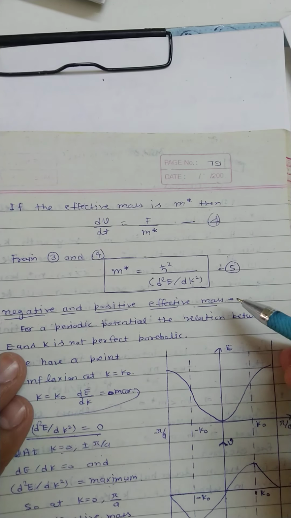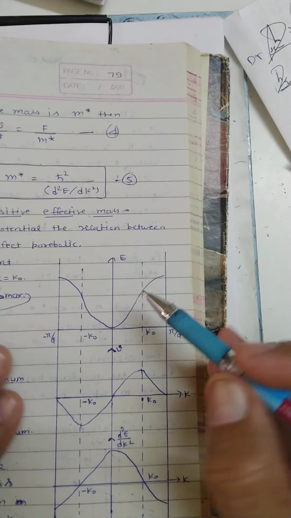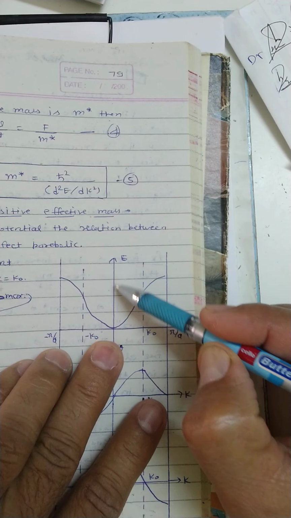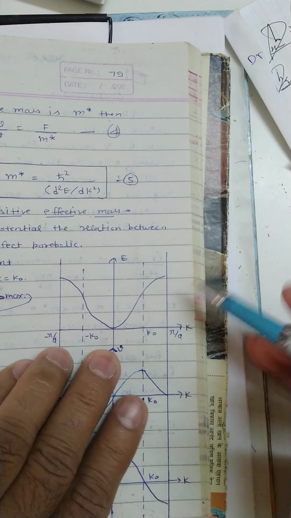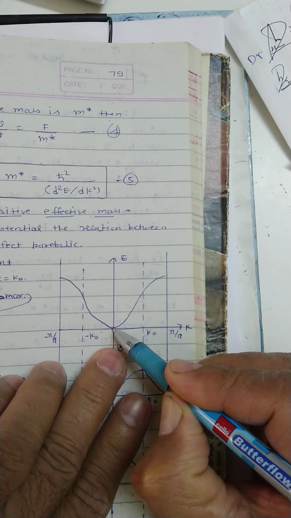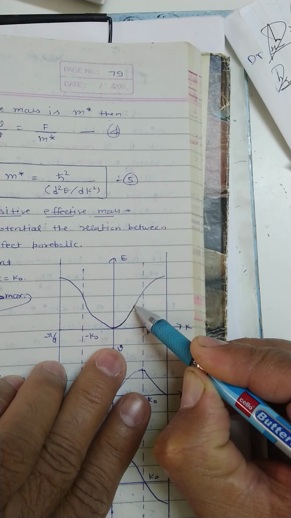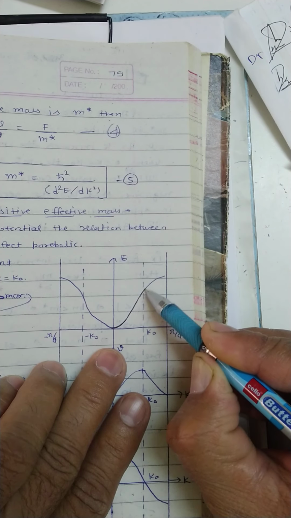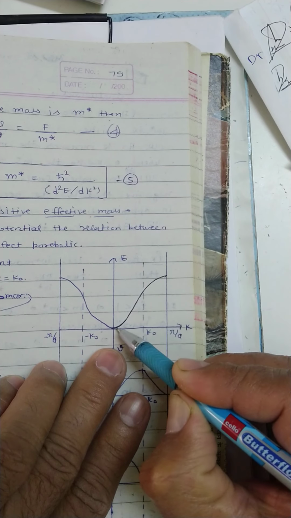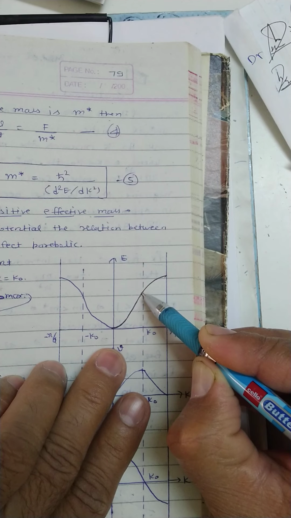And we can draw all these parameters with respect to each other. I have been telling you that if I go for a curve between E and k, the curve is like this. You can see, it starts, the rate of change is first increasing, attains maximum here.